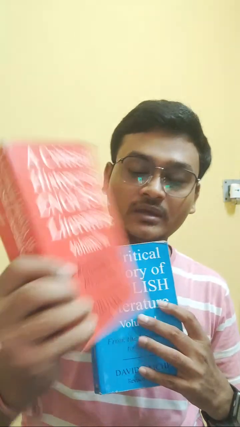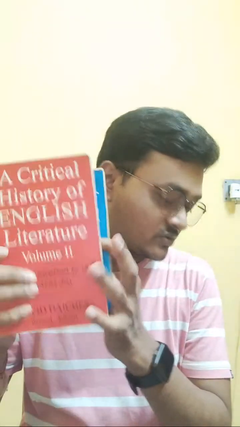I had bought it for 290. So here 290 rupees is written. Here it is 310 rupees. So this is volume 2. This is the red color volume 2, and this is from Restoration to the present day. I have already read these books and completed them. You can see every page is deciphered.